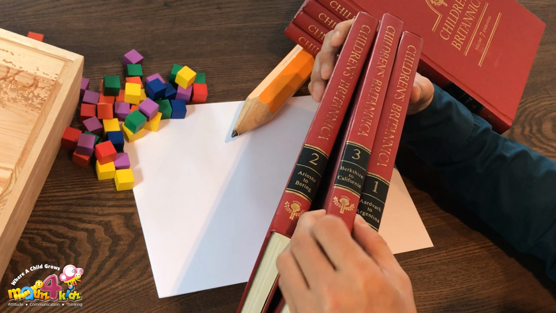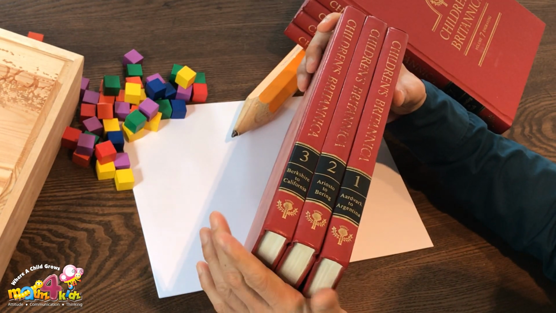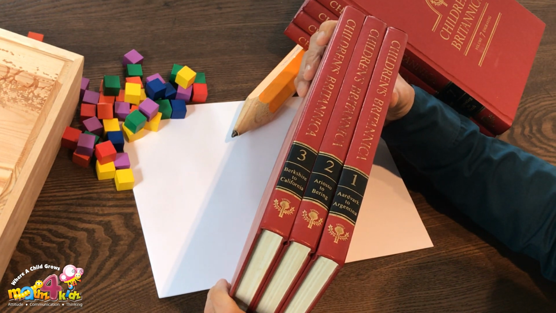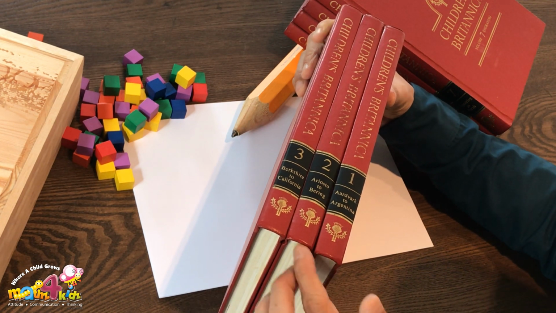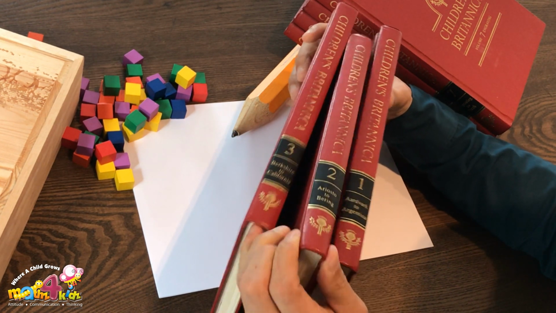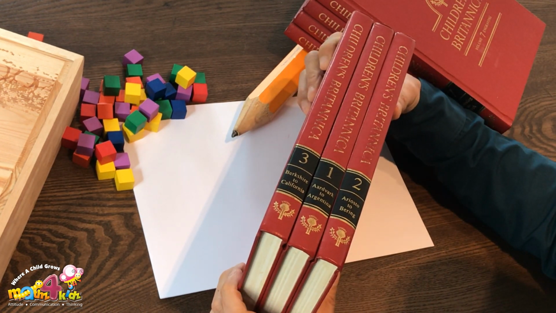Of course, I can start the arrangement with book 3. So 3, 2, 1 is yet another different arrangement. And 3, 1, 2. So far I've gotten 6 different arrangements.